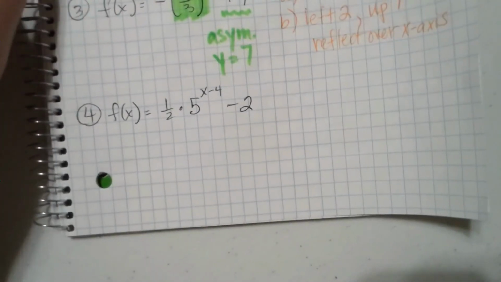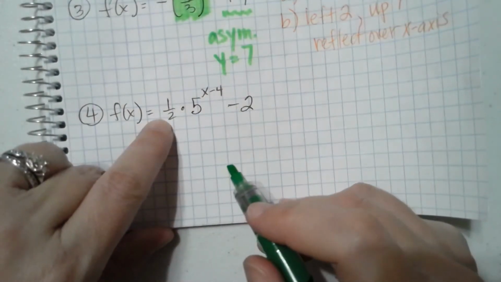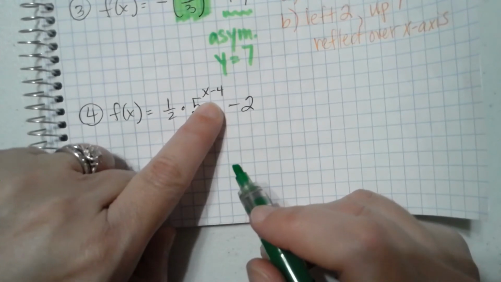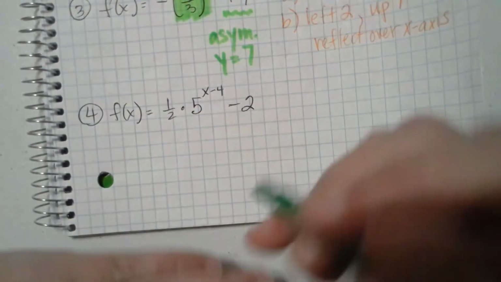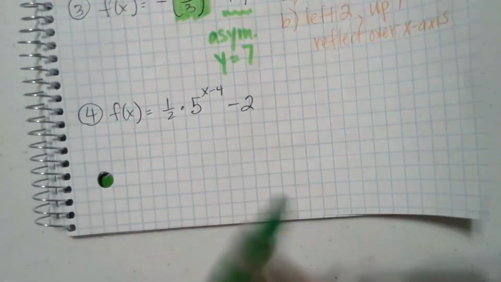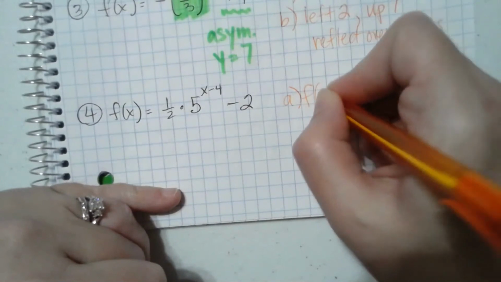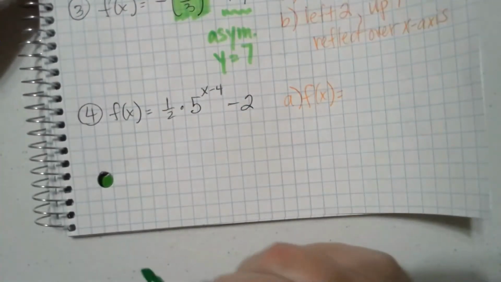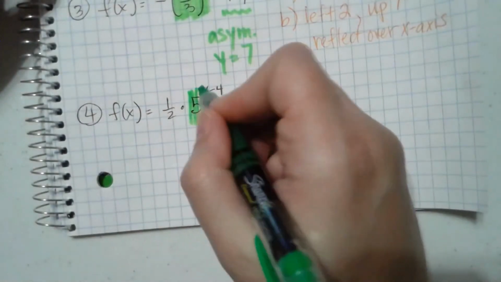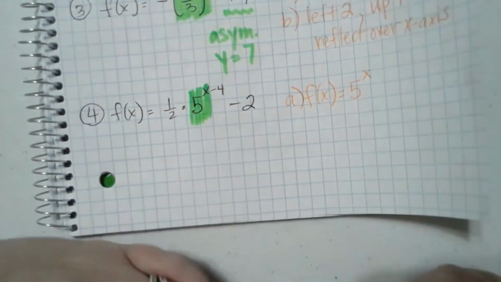All right, one last one. Number 4, f of x equals 1/2 times 5 raised to the x minus 4 power, minus 2. So, parent function, f of x equals, what is just the number raised to the exponent? 5 to the x.